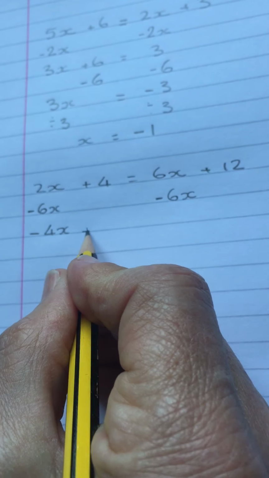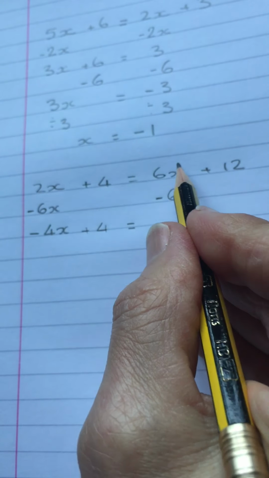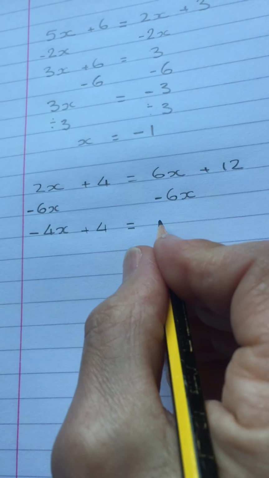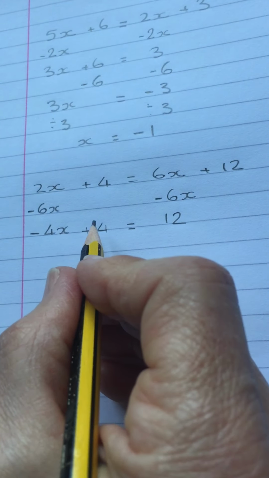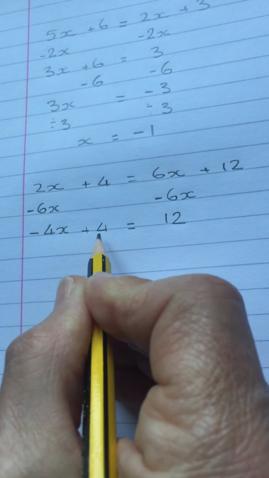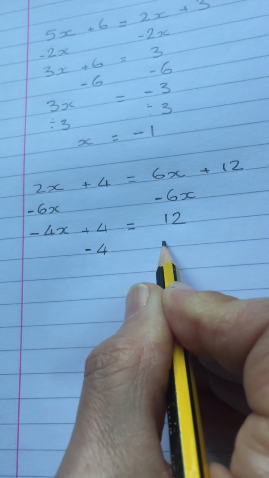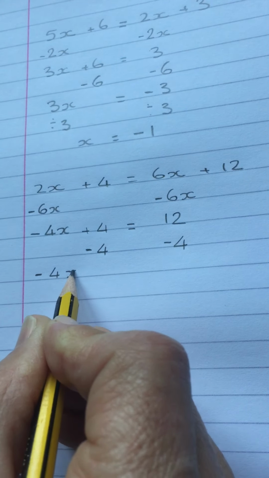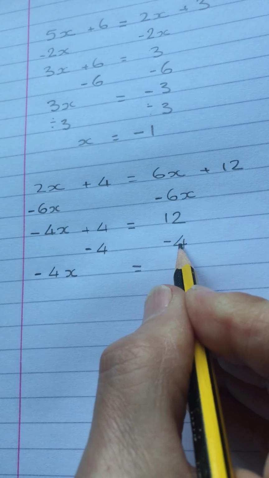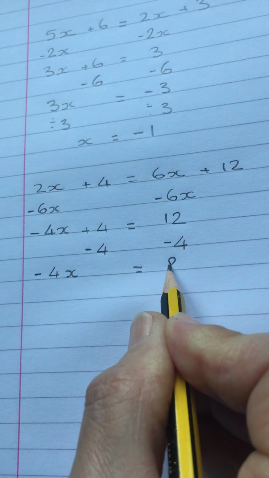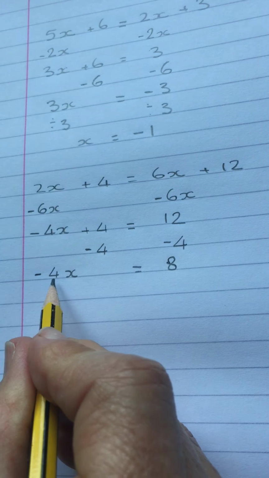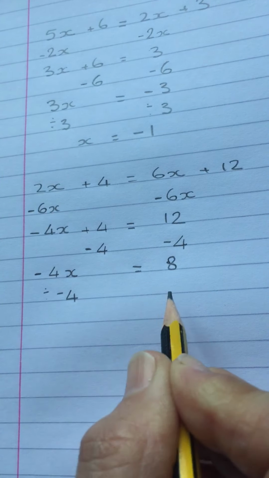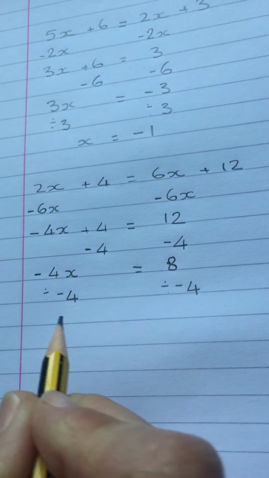I've still got that, plus 4 equals, well this has now gone because 6x take away 6x is nothing, but I've still got that 12. Now I want to get rid of this 4, so it's a positive 4, so I'm going to take it off. Take off 4, take off 4. So minus 4x is going to be equal to, well 12 take away 4 is going to be 8. So minus 4x equals 8, so I divide by minus 4, divide by minus 4 on both sides.